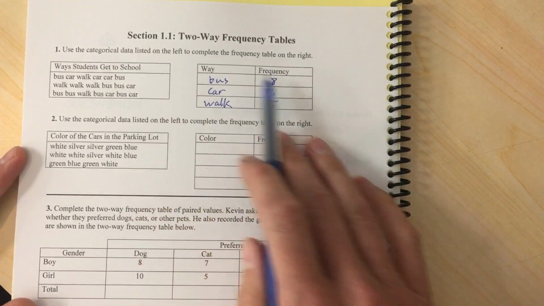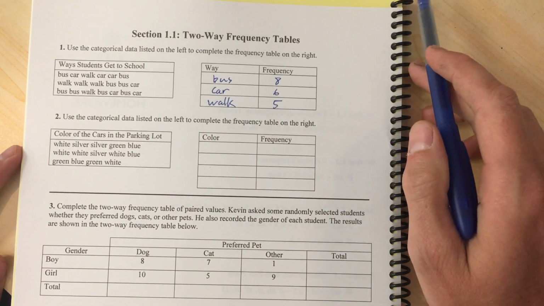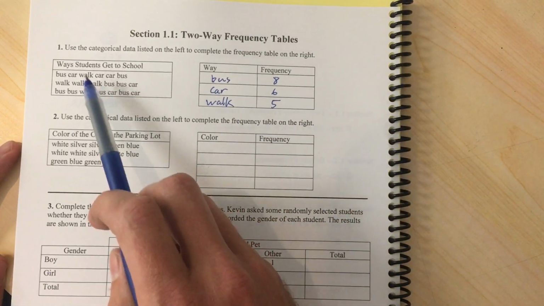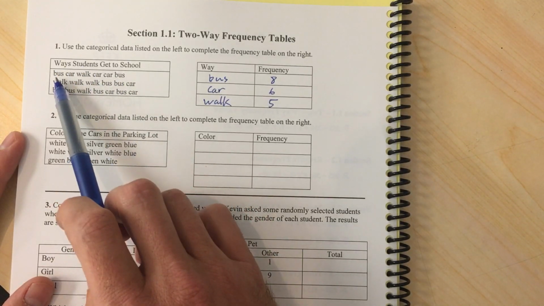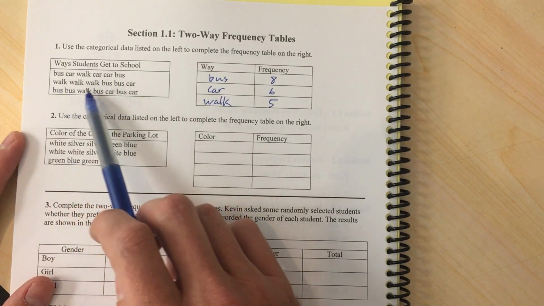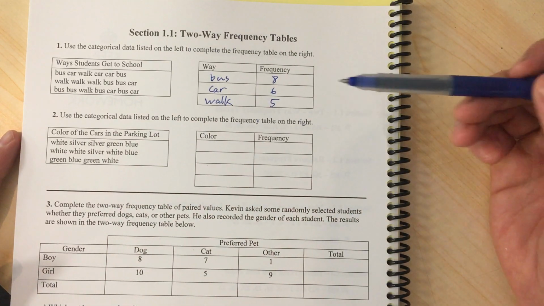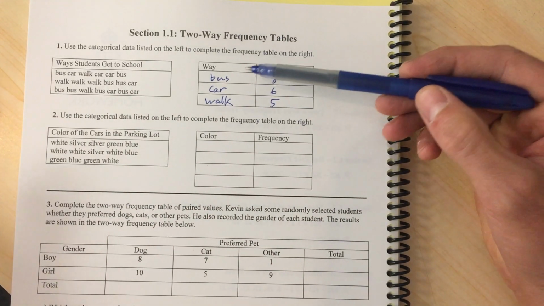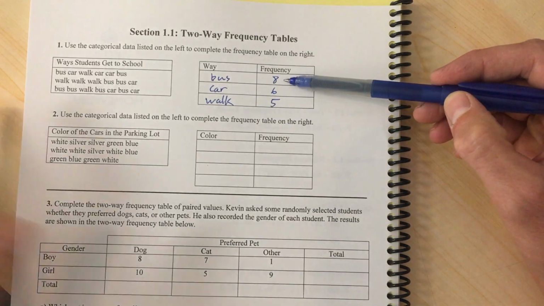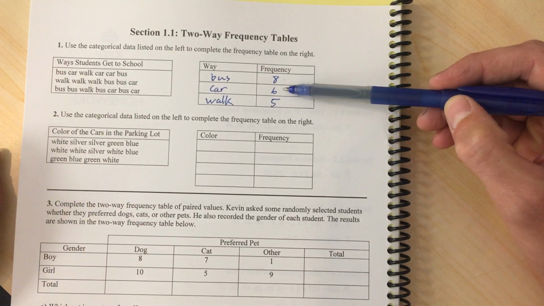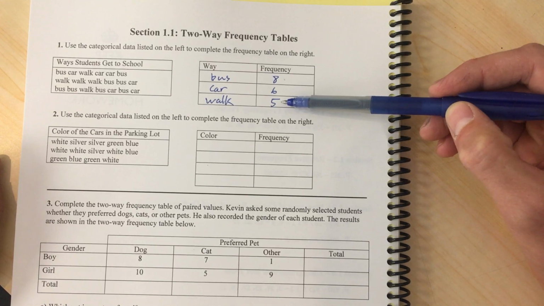I have our first warm-up that we already did in class. Hopefully we did in class, and it's pretty straightforward. It has a bunch of different ways of getting to school: bus, car, walk, car, bus, walk, walk, and all that kind of stuff. There are three different ways that we got to school: a bus, a car, and walking. Bus occurred 8 times, car occurred 6 times, and walking occurred 5 times.